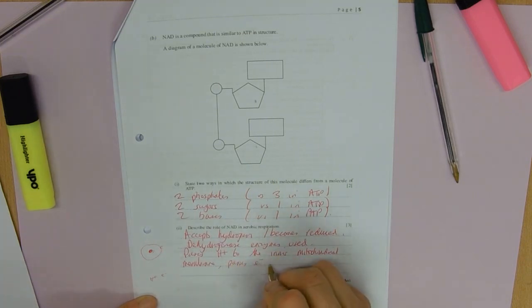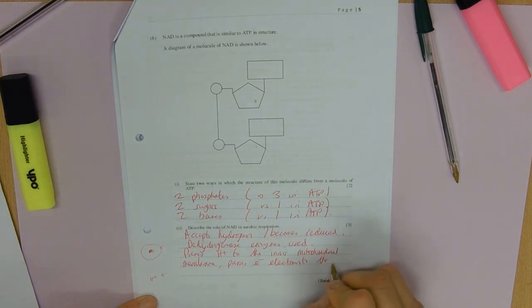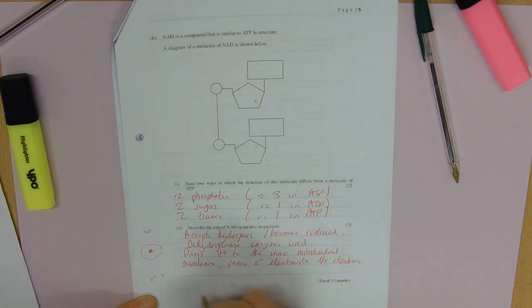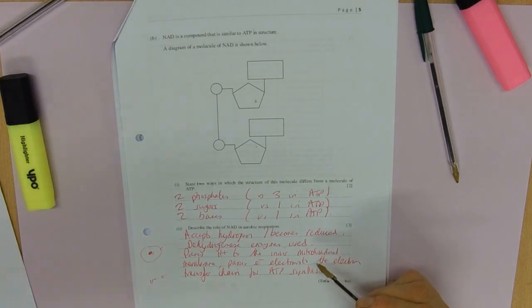Electrons, E-, passes electrons to the electron transfer chain, ETC, for ATP synthesis. That's the job it's doing.